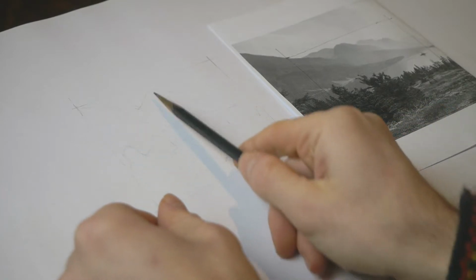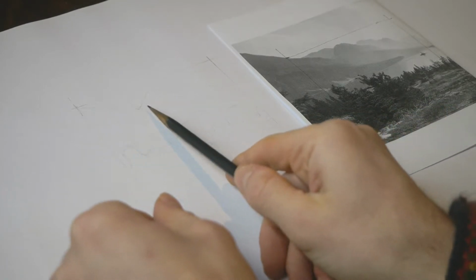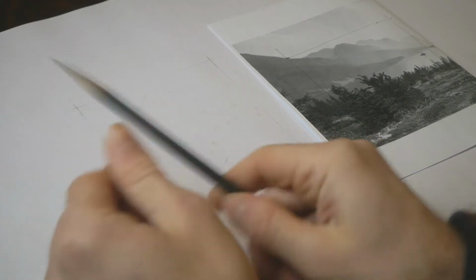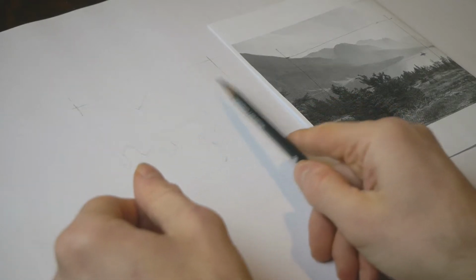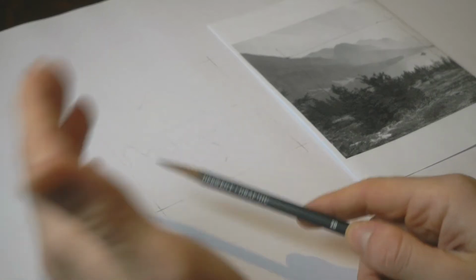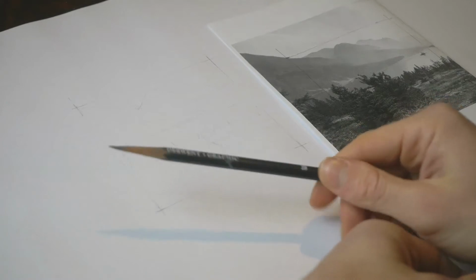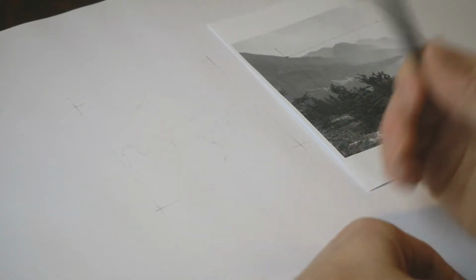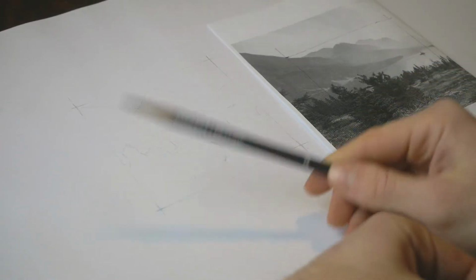So as I say, we're looking at this. I've got my mountain range roughly sketched in. We know that this section here is going to remain entirely light, so I recommend just starting by shading in those sections of the drawing that you know will be at least some sort of value. We're going to be able to erase back into the drawing later on, but for now we're just going to be looking for big masses, not looking for lots of details.